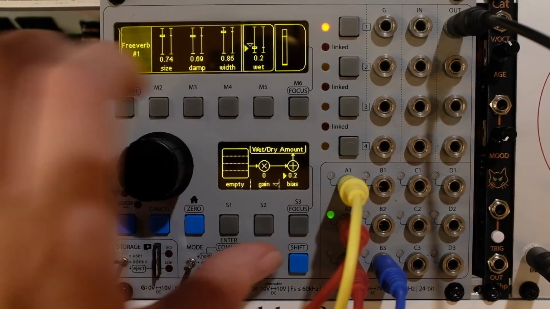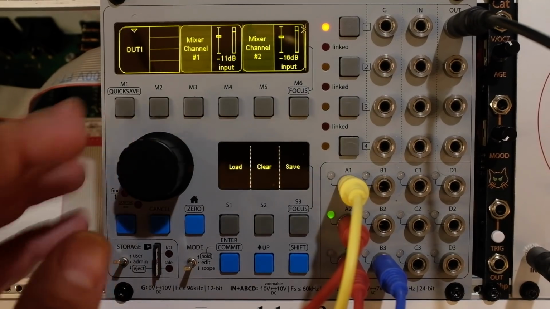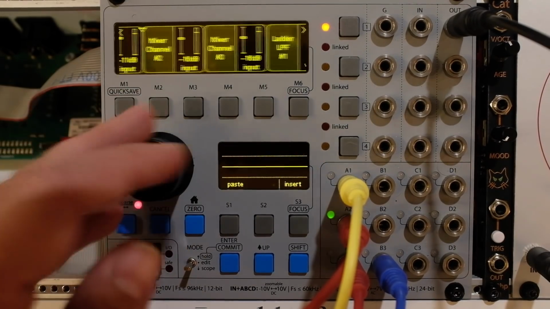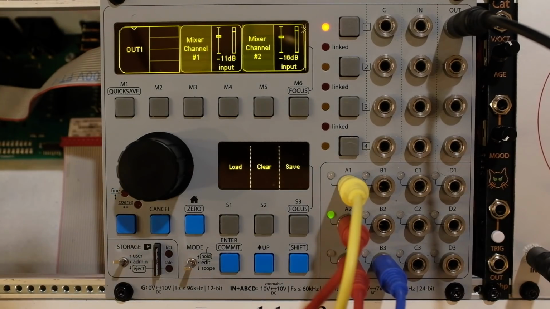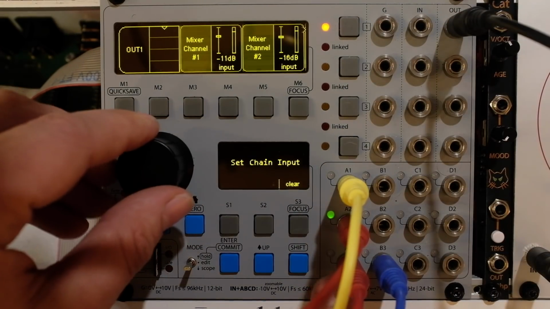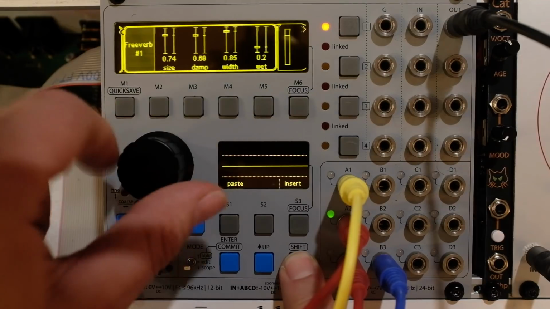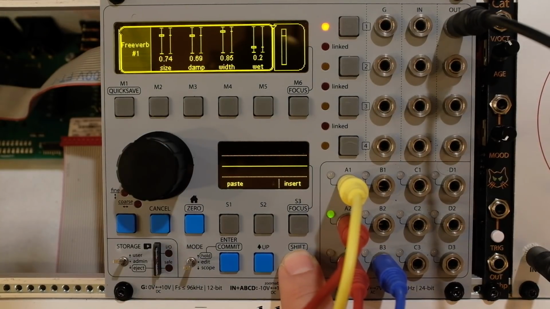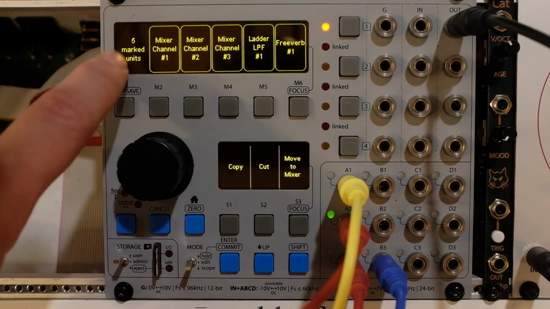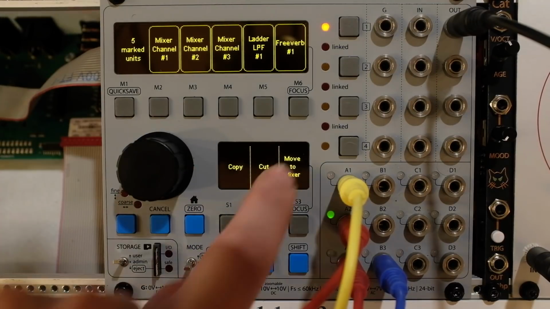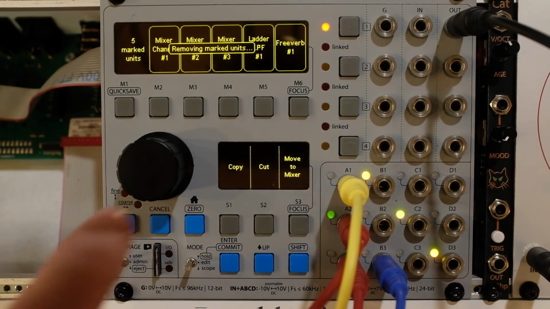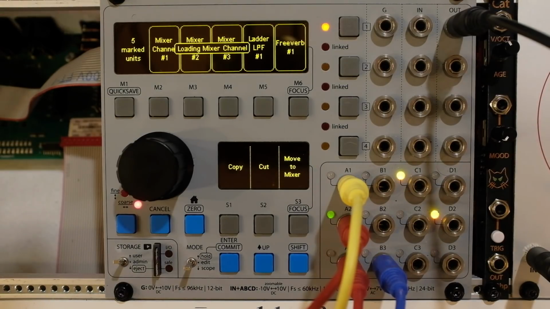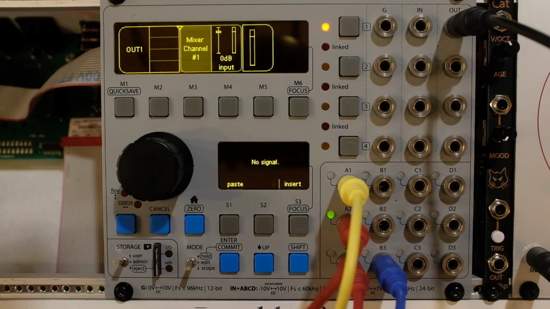So we have that control. Now let's say I'm done with this whole thing, and maybe I don't want that all on my primary, like track 1. I can hold down shift here, select this entire thing, let go, and it says, hey, you got 5 units here. And I can say, you know what, move that entire thing to a mixer. So it's going to take the entire thing we just made and pop it up a level or down a level into a mixer channel.